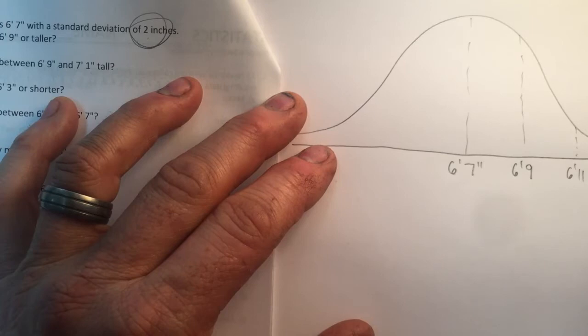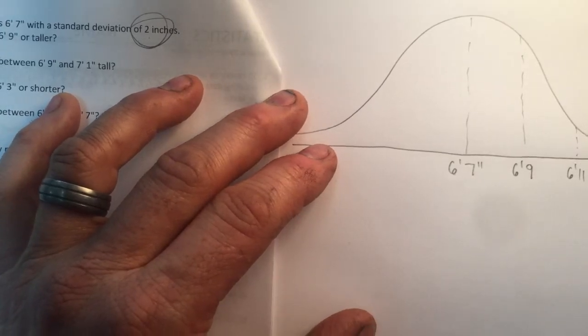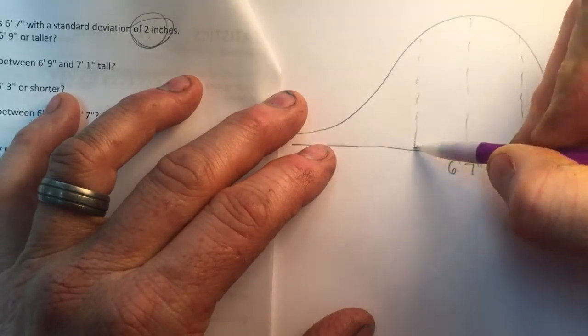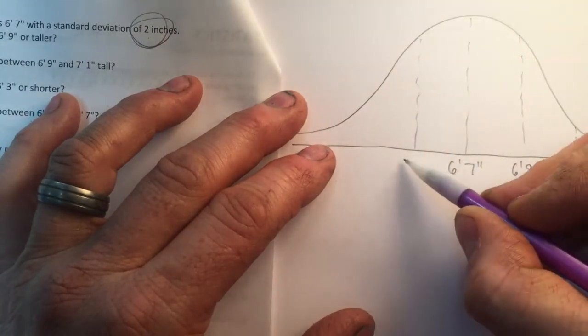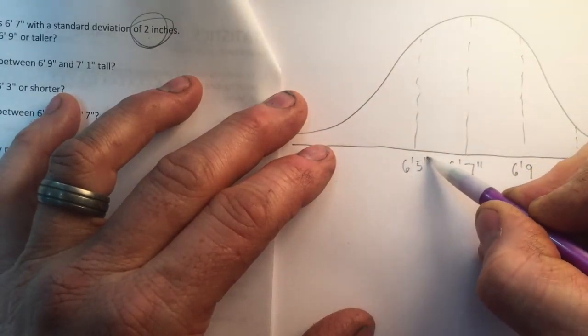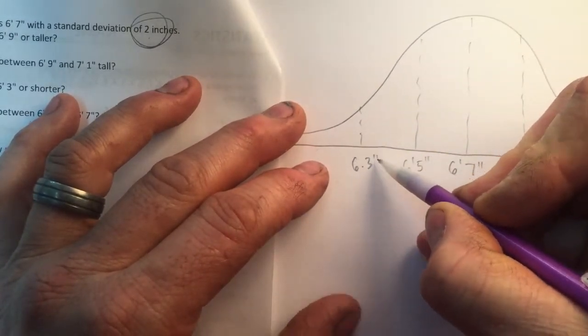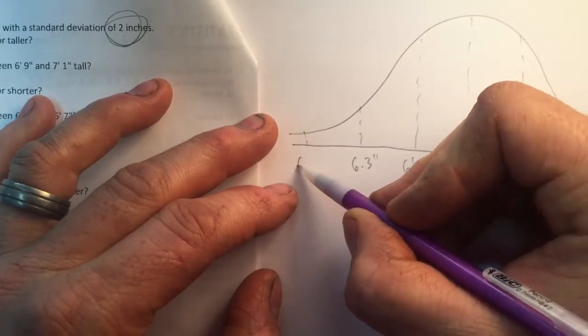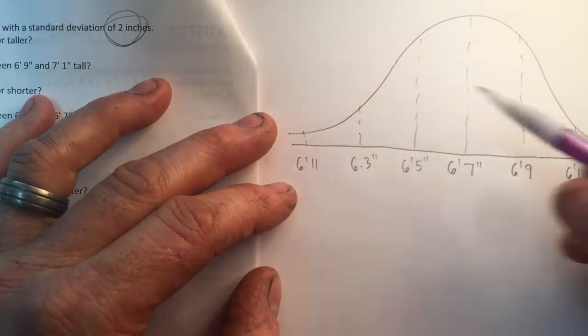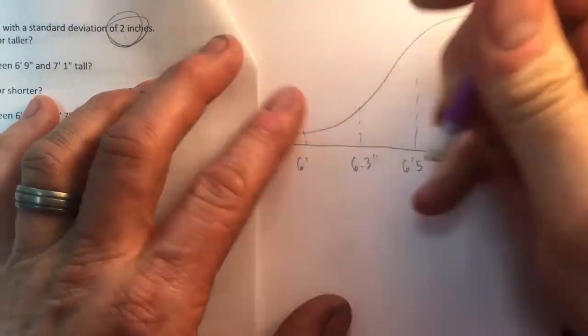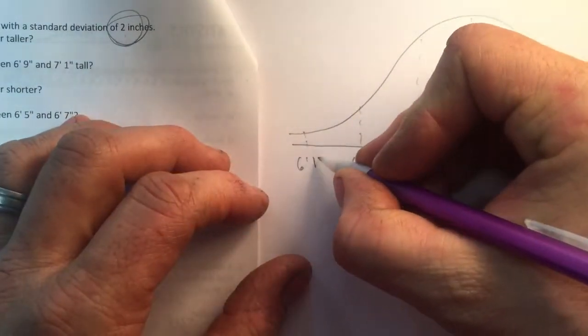And then add 2 again, that'd be 7'1". Okay, now coming back this way, 1 standard deviation, subtract 2 would be 6 feet 5 inches. Subtract 2 again, that'd be 6 feet 3 inches. And subtract 2 one more time, that'd be 6'1".